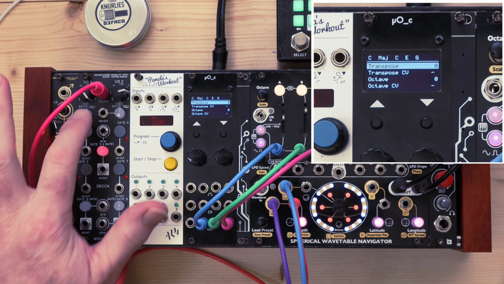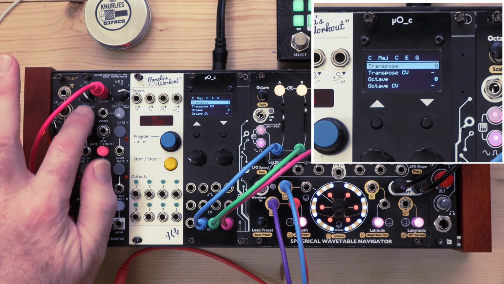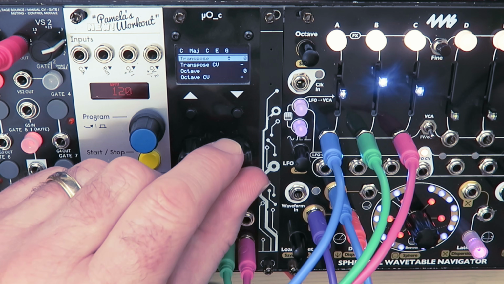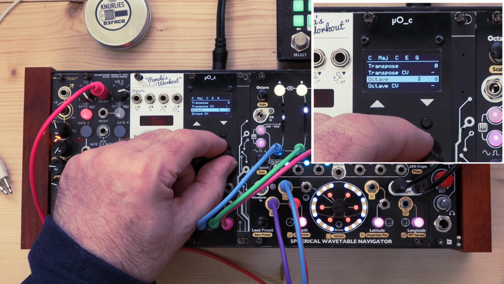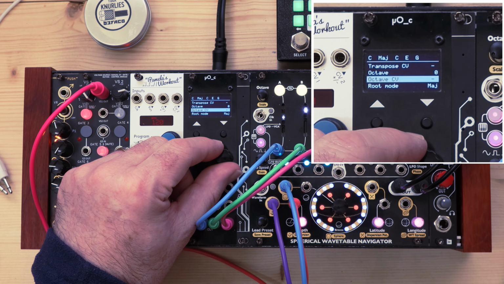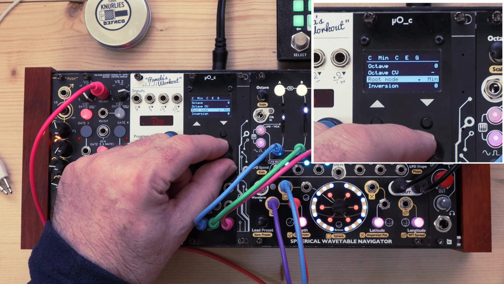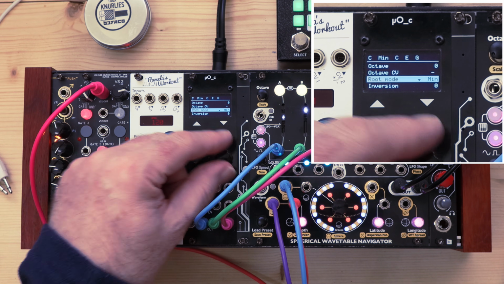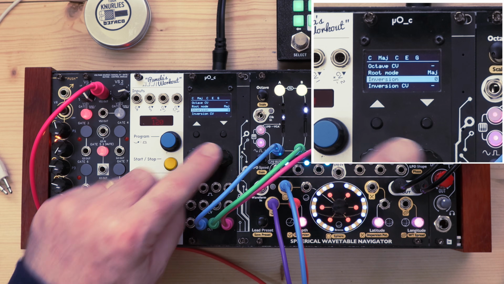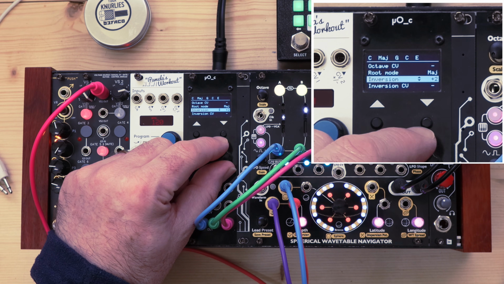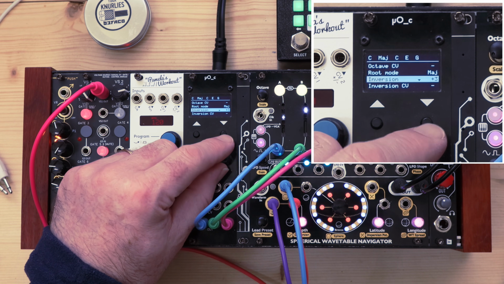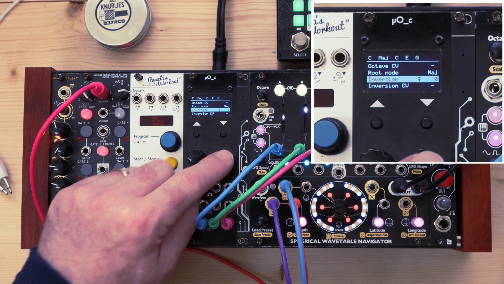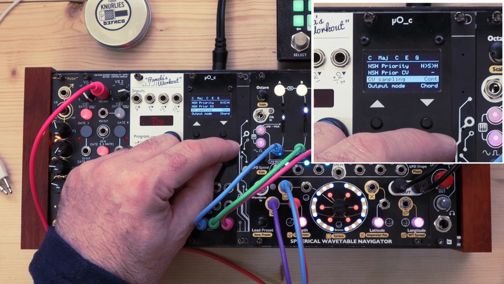So let's start off with a simple C major chord. We can transpose it up and down by semitones or by octaves. Major to minor. That won't take effect until you send in a trigger pulse. Let's look at the chord inversions. 3 up and down. All of these can be CV mapped.